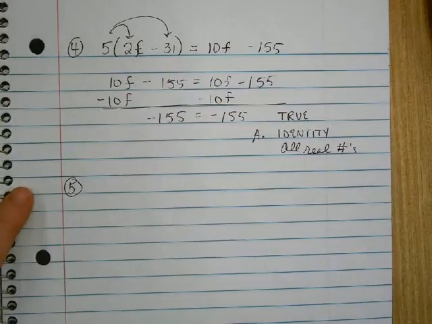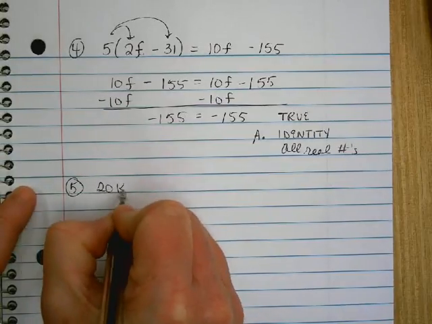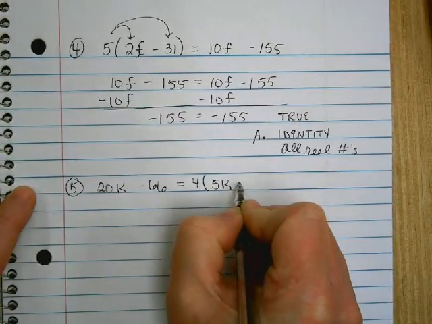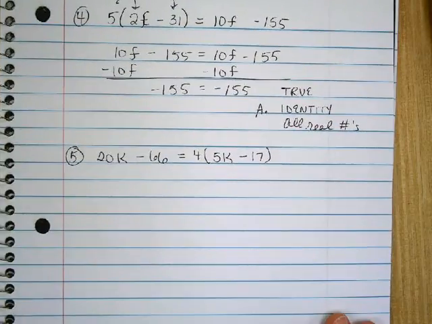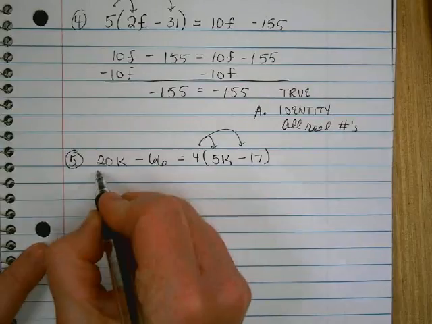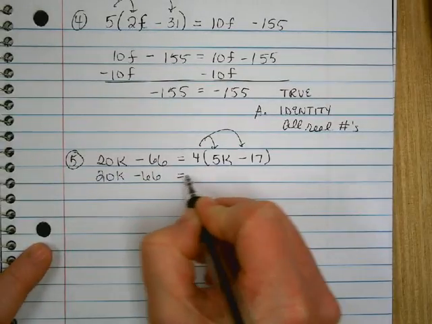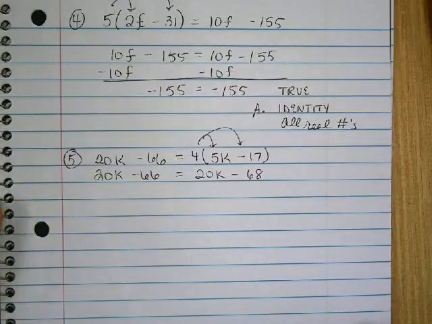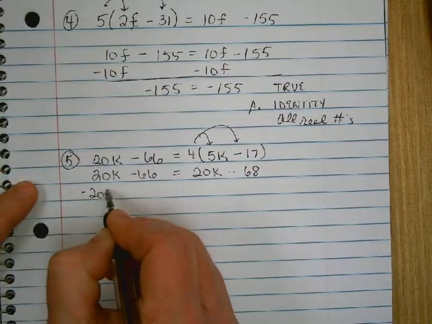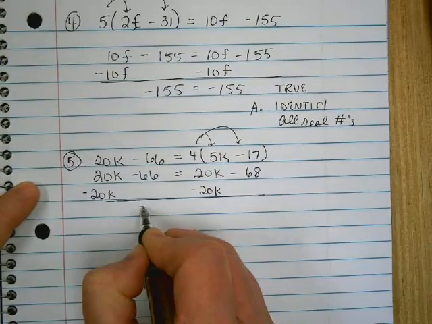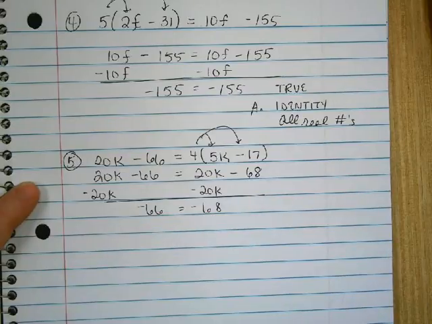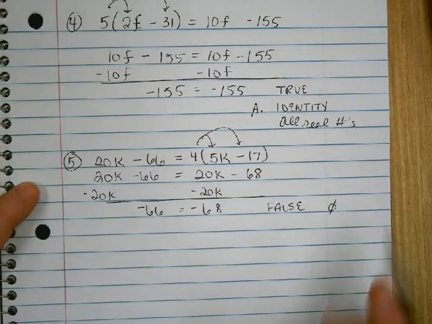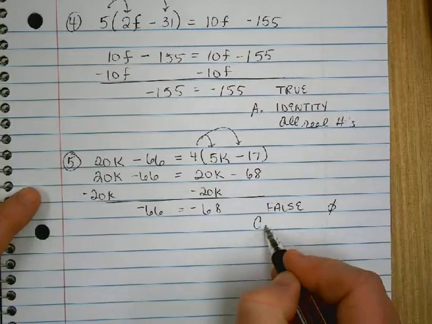Number 5, 20k minus 66 equals 4 times (5k minus 17). So we need to distribute. 20k minus 66 equals 20k minus 68. Subtract 20k from both sides, and I'm left with negative 66 equals negative 68. Is that true or false? That one's false. So it has no solution. It's answer choice C, contradiction.